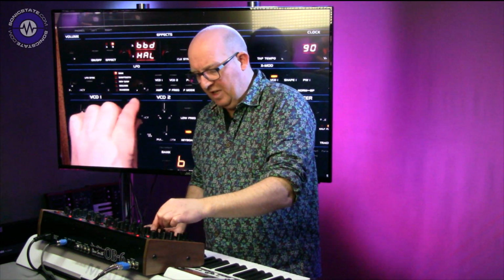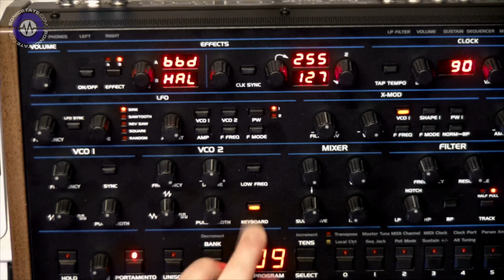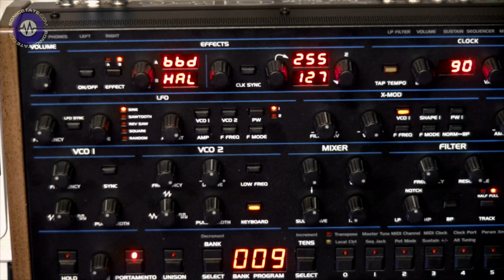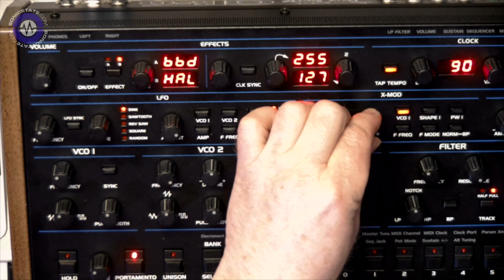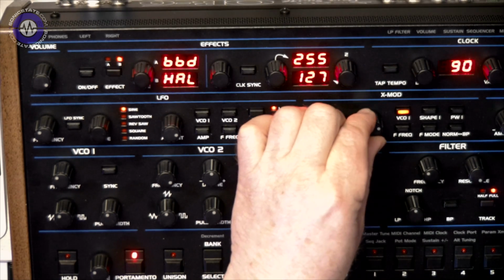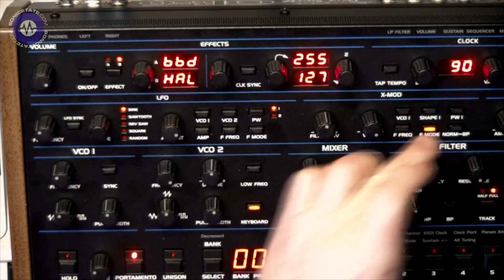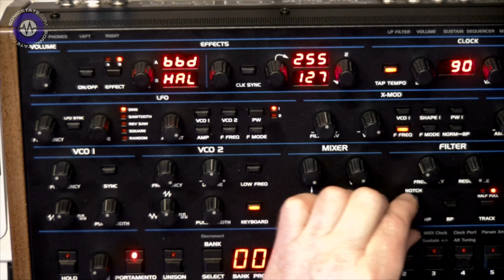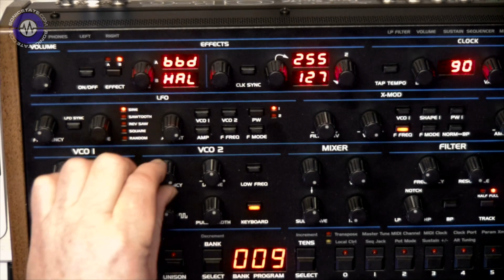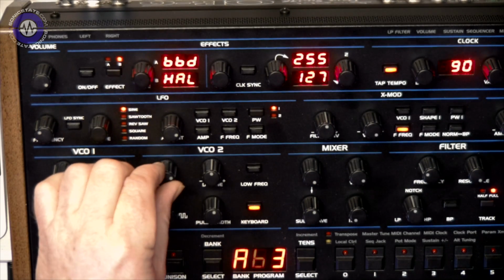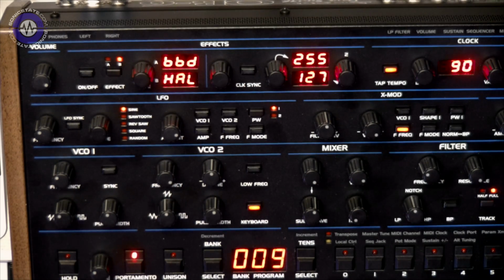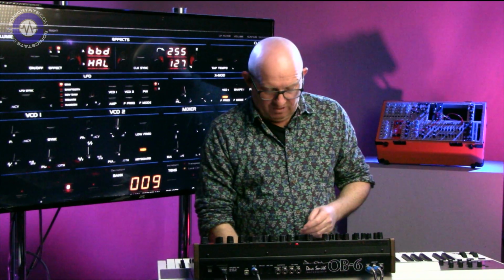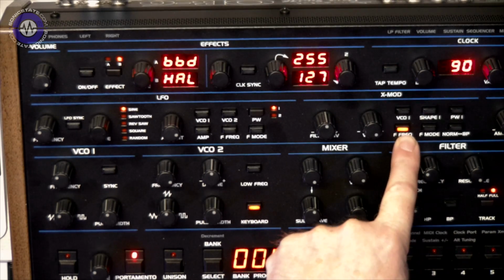And if I put the keyboard tracking on, it gets more musically relevant. So let's try filter mode or filter frequency. We're starting to get some really lovely kind of sonorous, clangorous kind of sounds. And that's the power of the cross mod section.